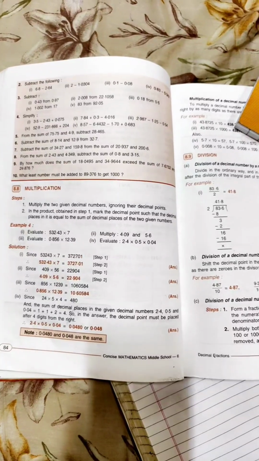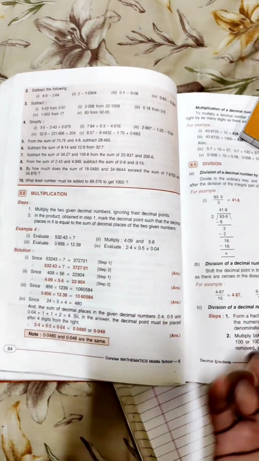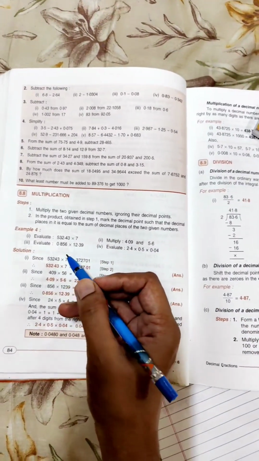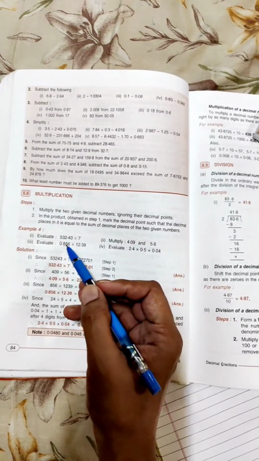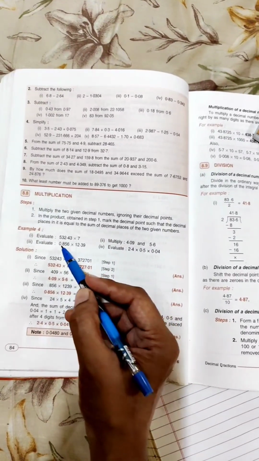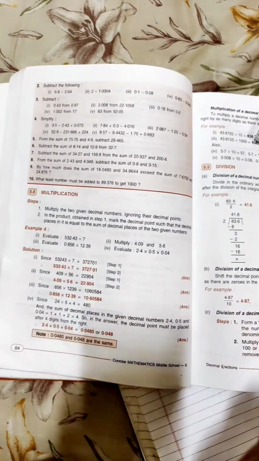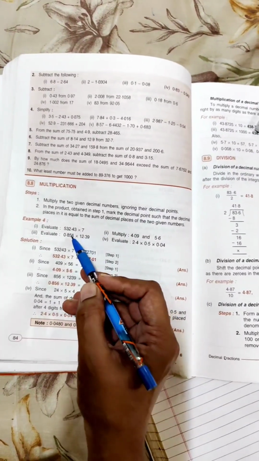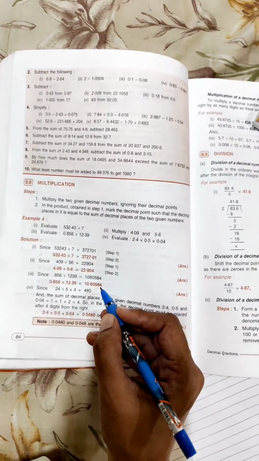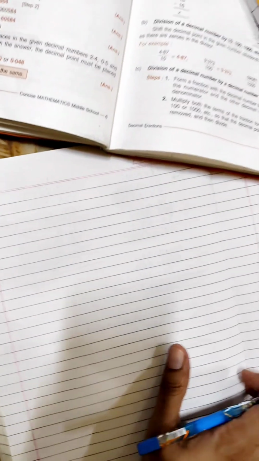After multiplication, we have to see both numbers' decimal places. Like here it is 1, 2, 3, 4, 5, so we have to add the numbers of decimal places and then put the decimal point before the sum of those decimal places. So here the answer will be 12345 with the decimal point. Understood? I'll explain one sum here.